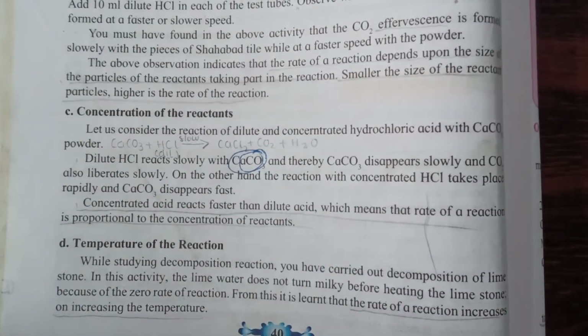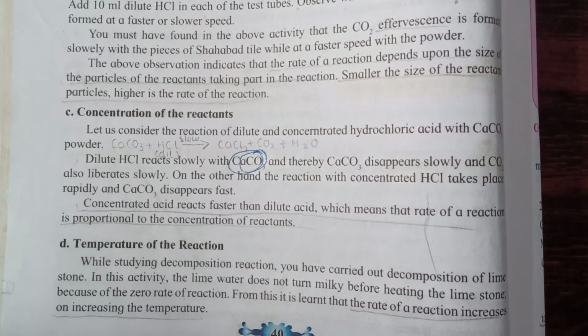Now I would like to speak with you a bit about this. What they did was carry out the decomposition of limestone. It means lime water does not turn milky before heating the limestone. Limestone was put in lime water, but it was not turning milky.